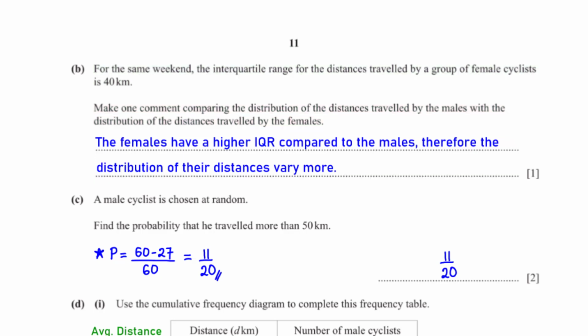A male cyclist is chosen at random. Find the probability that he traveled more than 50 kilometers. This probability is equal to the number of male cyclists who traveled more than 50 kilometers divided by the total number of cyclists.